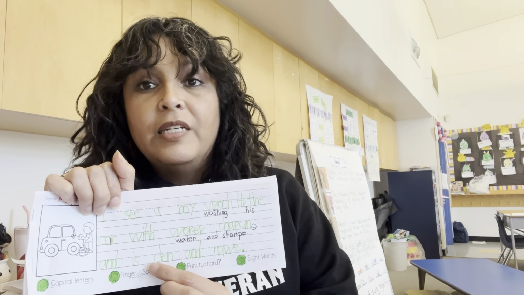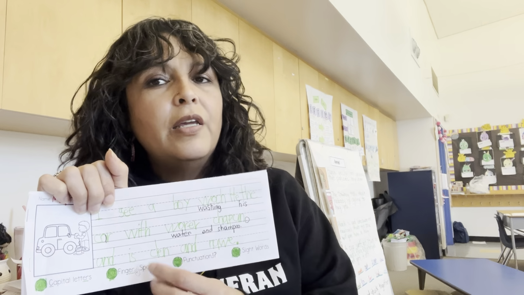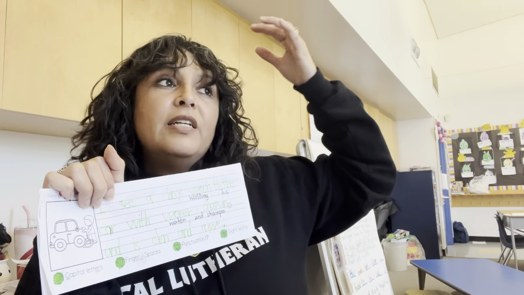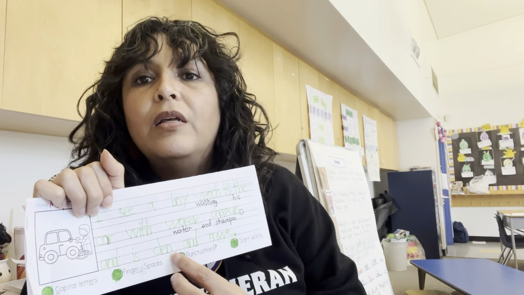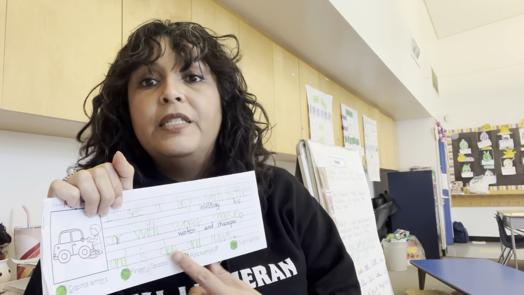Like clean, he sounded it out, but we haven't gone over EA yet, so I don't correct it because I haven't taught it yet. So next time, after we teach vowel teams, if he does spell it incorrectly, then I will show him that it's incorrect. But he sounded it out, so he wrote clean.